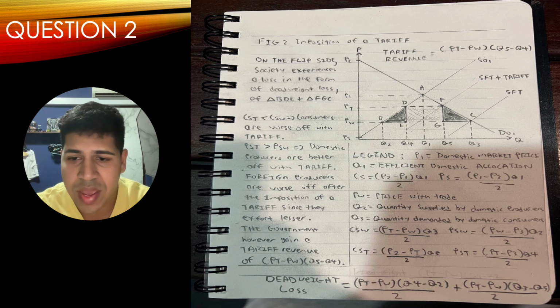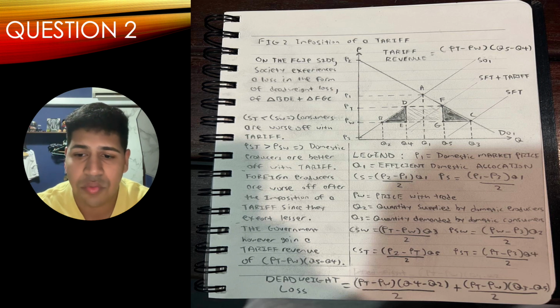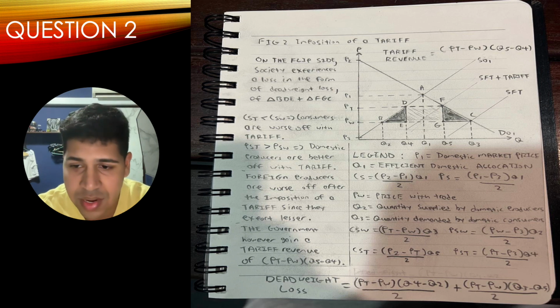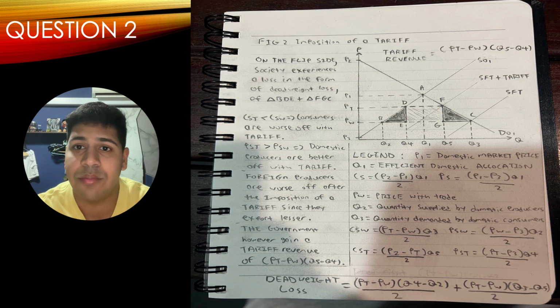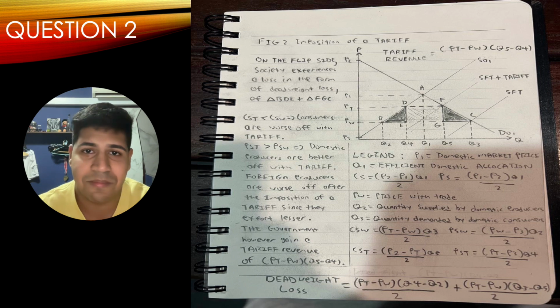So, if you were to compare to the previous question, in question 1 we discussed consumption taxes that affected both consumers and producers within the domestic market. In this question, however, we introduced tariffs that specifically impact imports and foreign producers. The key difference lies in the focus of the tax, with tariffs targeting international trade. Thank you.